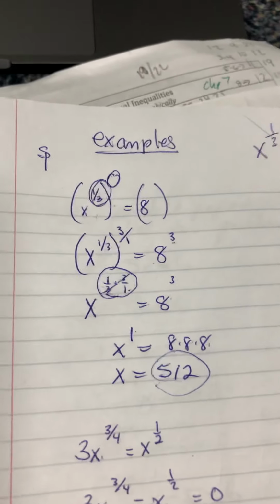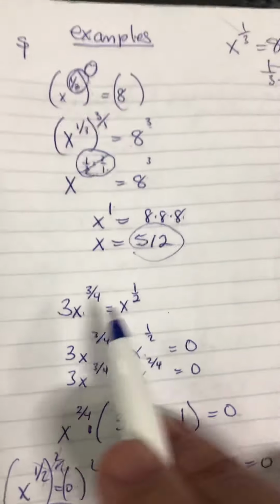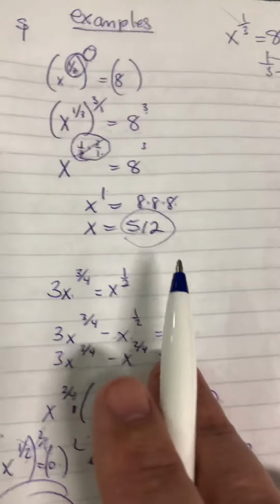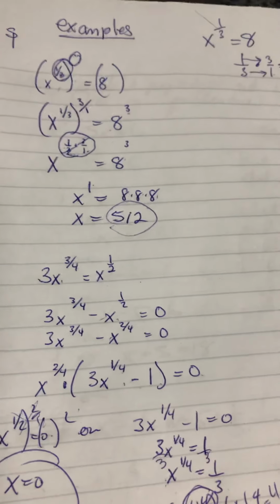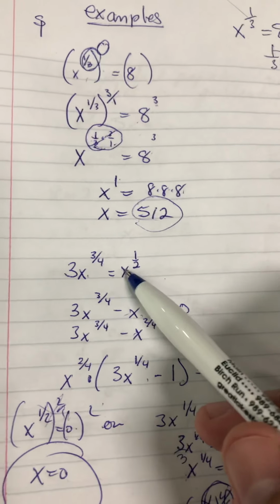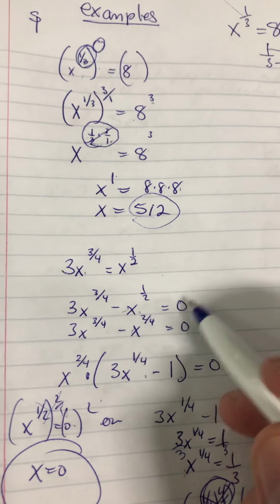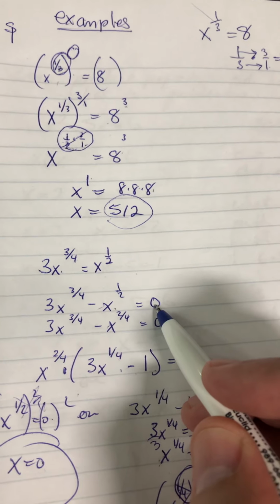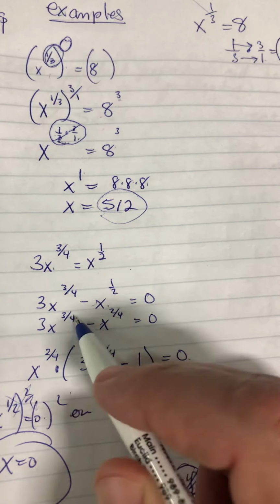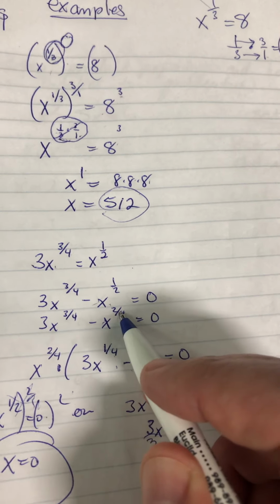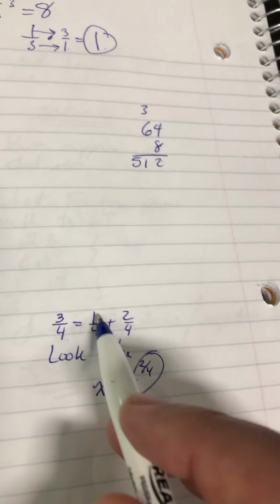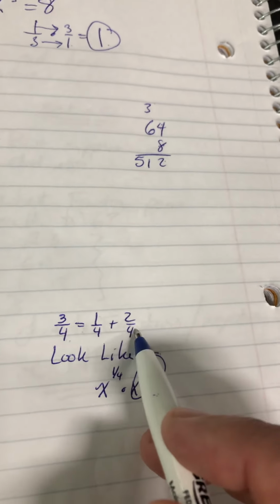Okay. Now, what if we have a problem like this, where we have 3x to the 3/4 equals x to the 1/2? Well, again, we're going to have to try and get to the zero product property. So I'm going to move the x to the 1/2 over, making it negative, and setting it equal to 0. Now, I'm going to convert this to 2/4, so they're each in the same denominator.